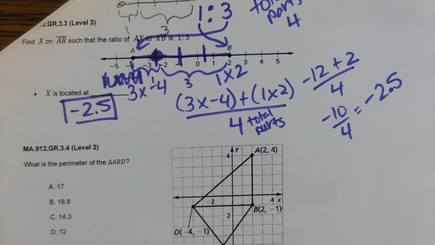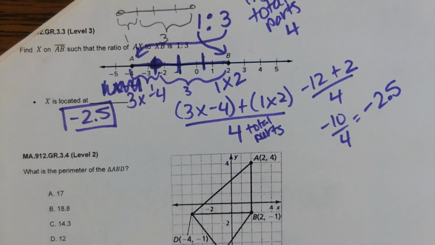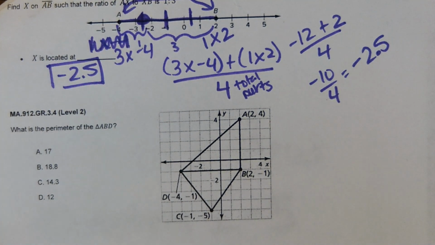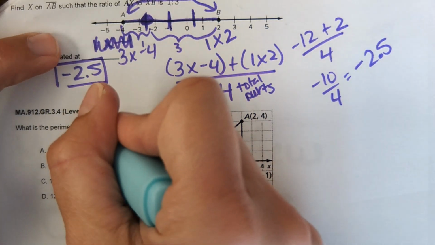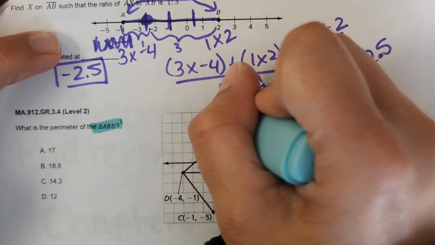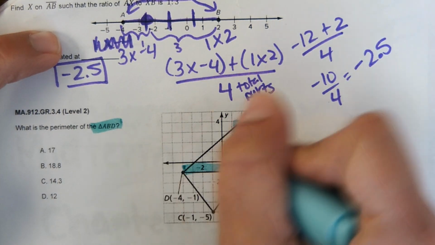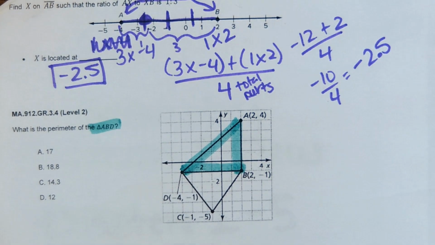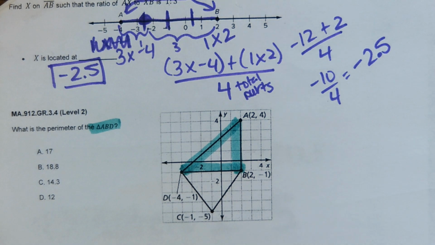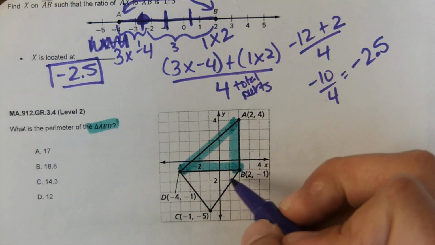Okay. And then the next one is a level 2 problem, so it gets a little bit easier again. It says, what is the perimeter of triangle ABD? So I'm going to identify what triangle they're talking about right here. Cool. Perimeter is the distance around a shape, so we need to find the distance around the outside.